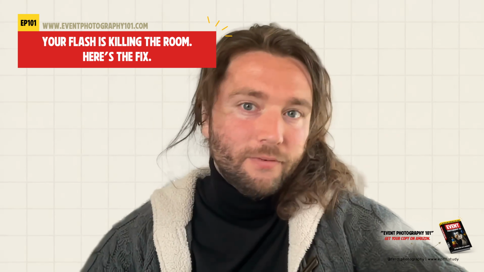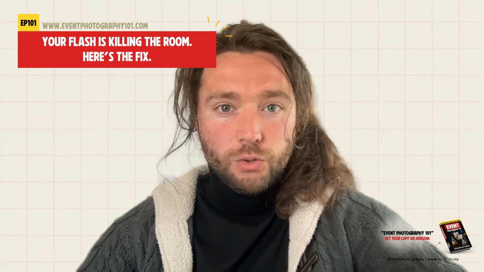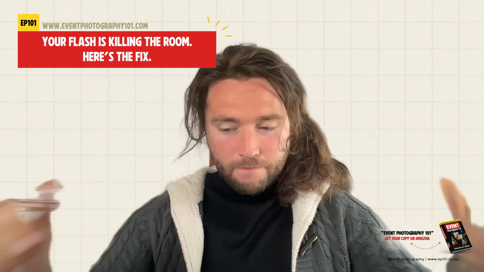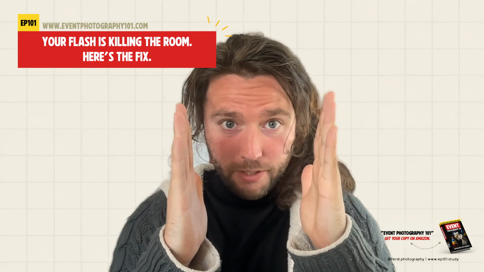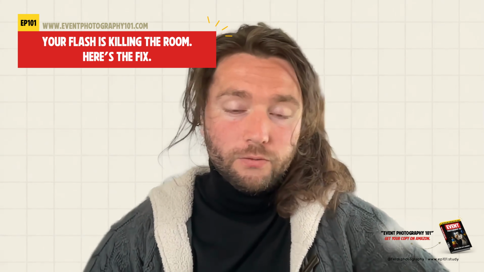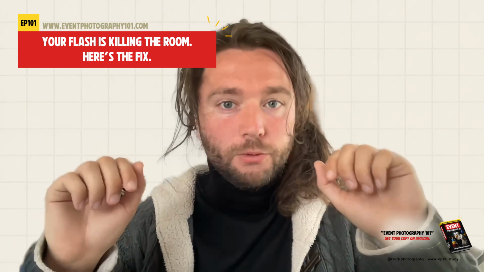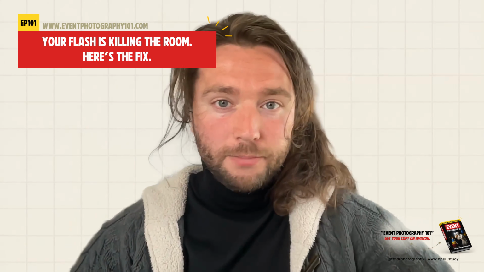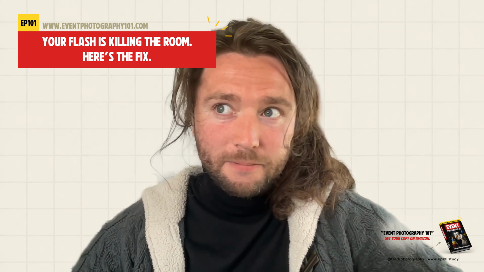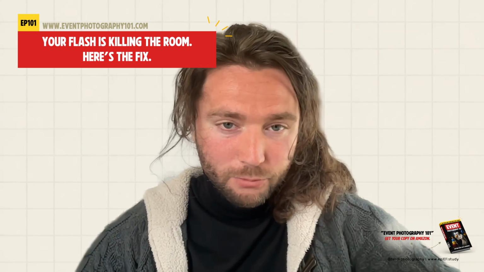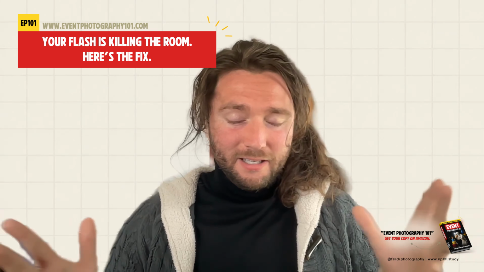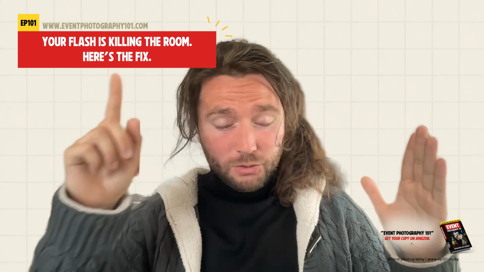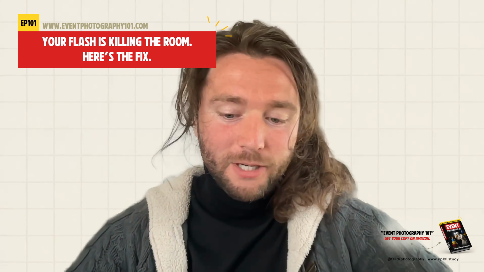And then our last variable is your distance between flash and subject. The closer you are to your subject when you're using your flash, the brighter your subject will be. The further away you are from your subject, the less bright your subject will be because the flash is further away. That light has to travel a lot more to reach your subject.